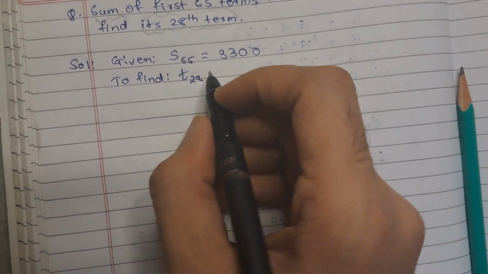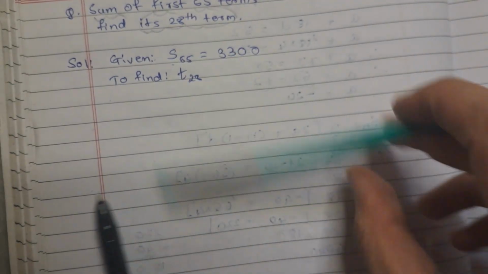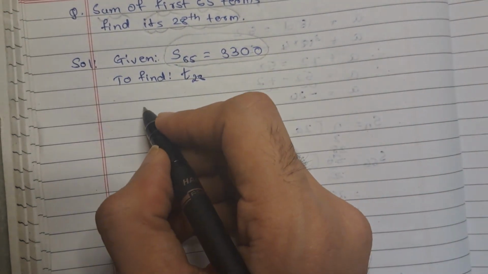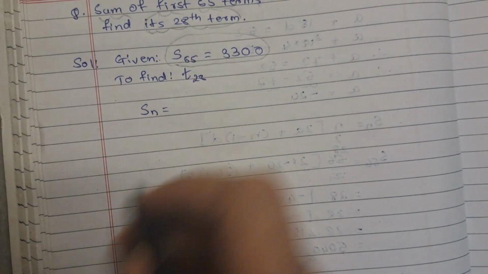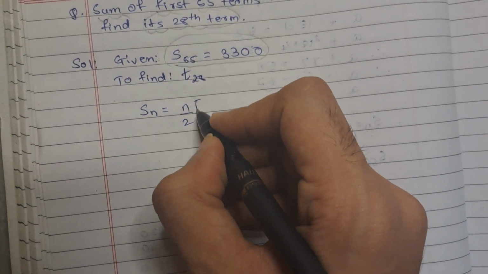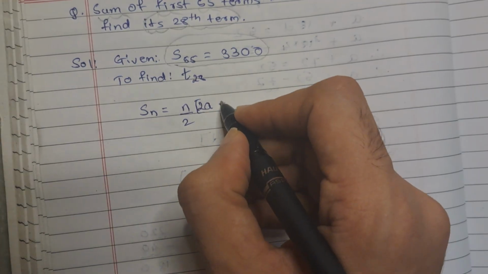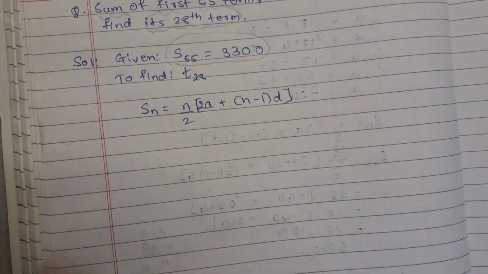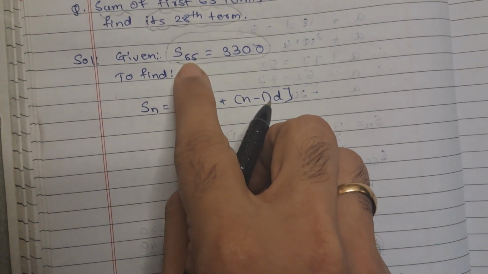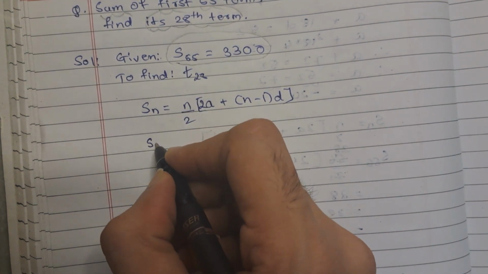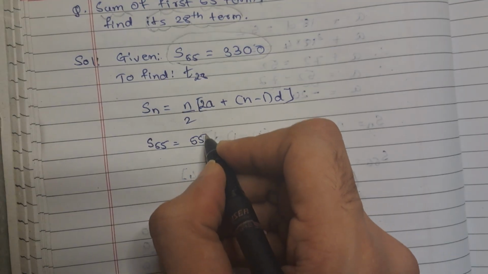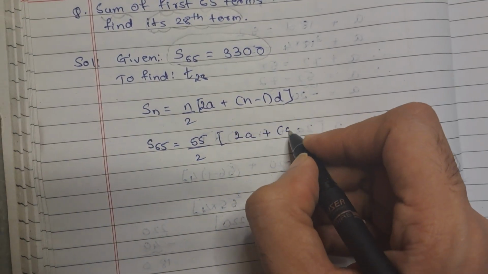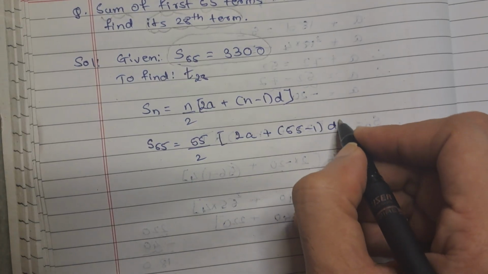As we do always, whatever is given to us, we'll make use of the same. So what is given to us? S something, right? So let's recall the formula for S first of all. What is the formula for Sn? Sn is equal to n upon 2 into (2a plus (n minus 1) into d). I simply wrote the formula, and now what? Instead of n, I will just put the value 55. So I will say S55 is equal to, wherever I see n, I will just go on writing 55. Here also 55 minus 1 and d.